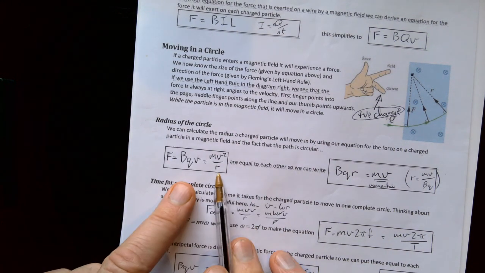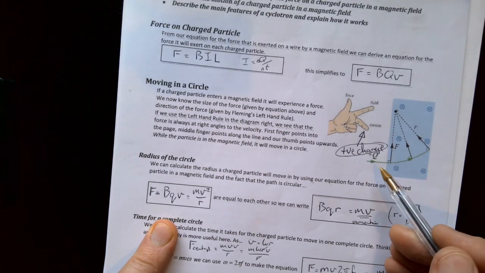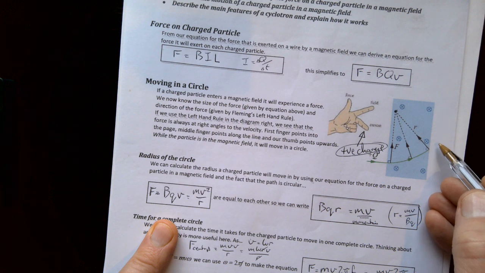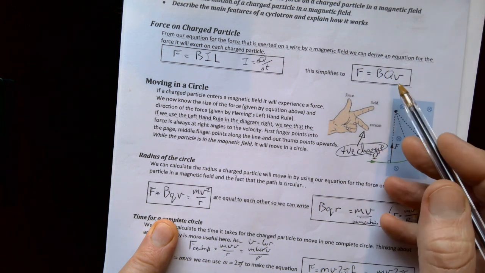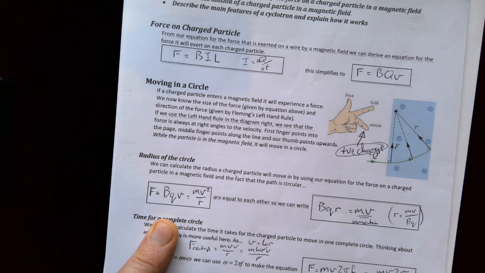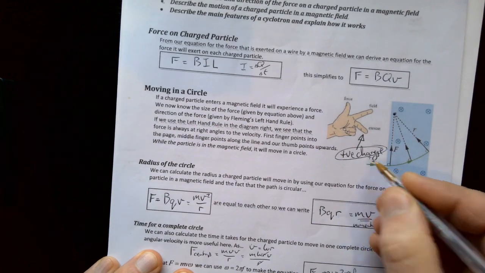So it's just balancing forces, that force and the fact that it's moving in a circle. And I should point out, for a positive charge, a negative of the same variety moving at the same velocity would move in the same curve but in the opposite direction. So just swap the direction of the arrows, so just make sure it's always plus.